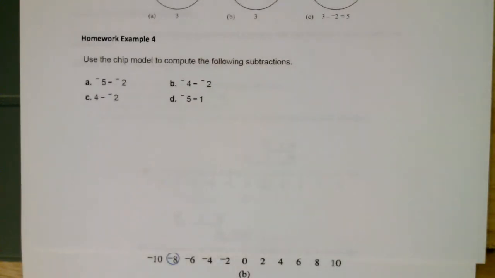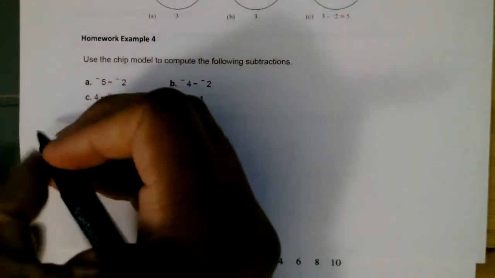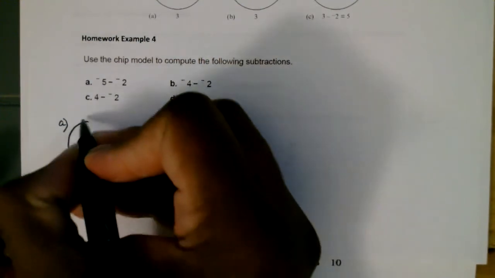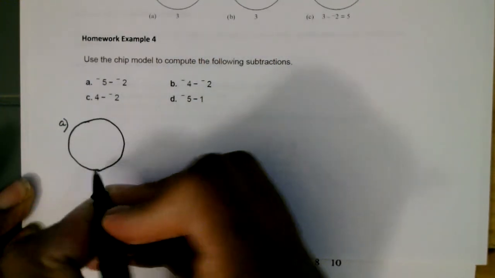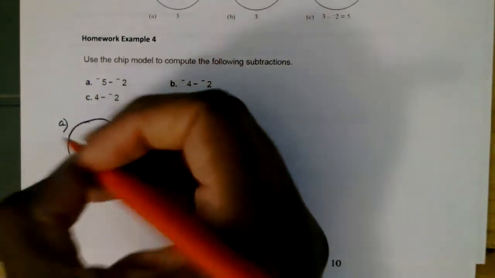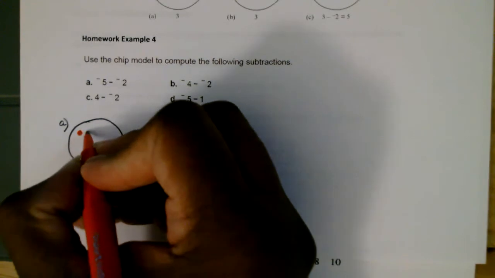So in this homework example here, let's say I want to use a chip model to compute the following subtractions here. Starting with part A, -5 minus a -2. And here I'm going to draw a circle. Now, for -5, I'm going to use 5 red dots.